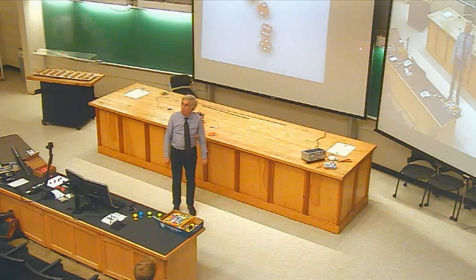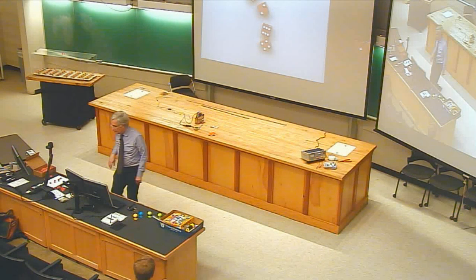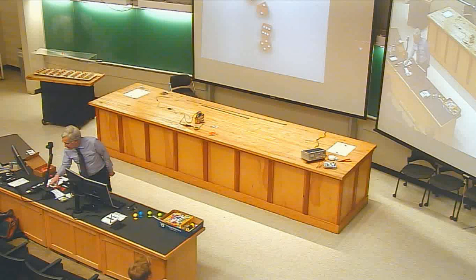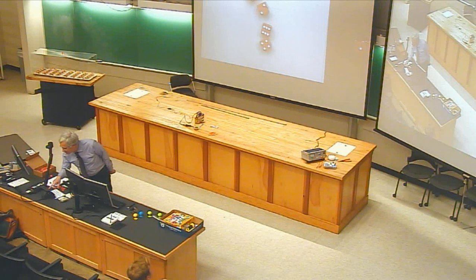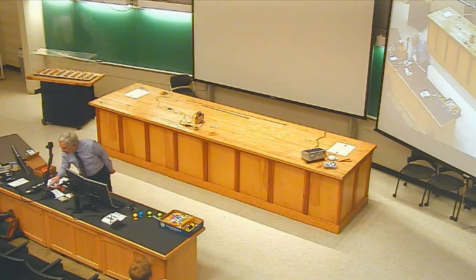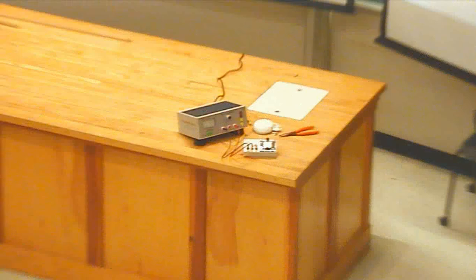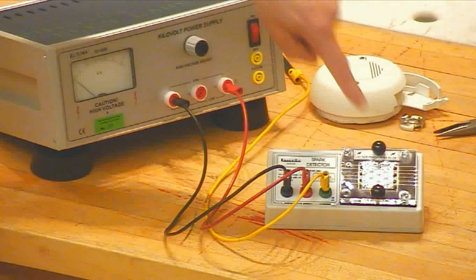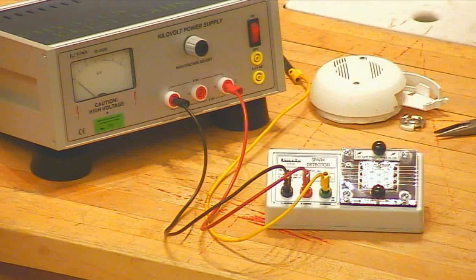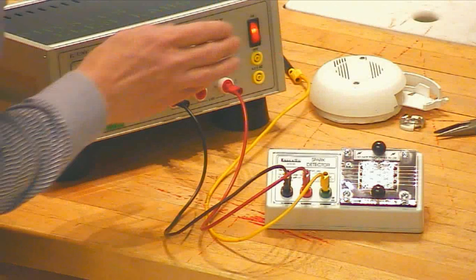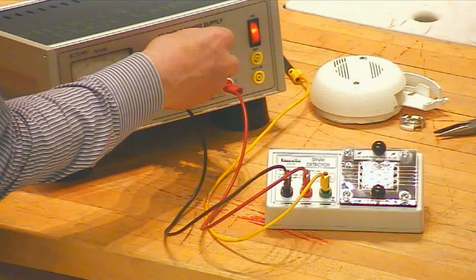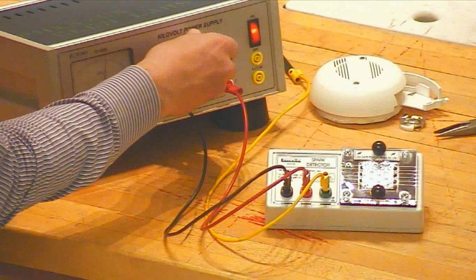Okay? One other thing to show you, and to do that, I'm going to get rid of those guys. I will put the spark chamber over there, and I'll go back to the computer. You're now zooming in on this thing here. It has little wires that, when I turn on the power supply and turn up the voltage, will make sparks.